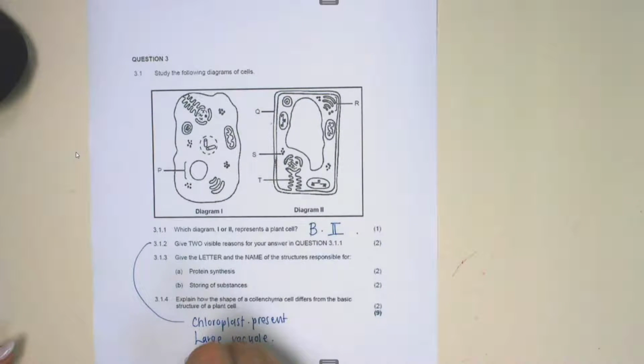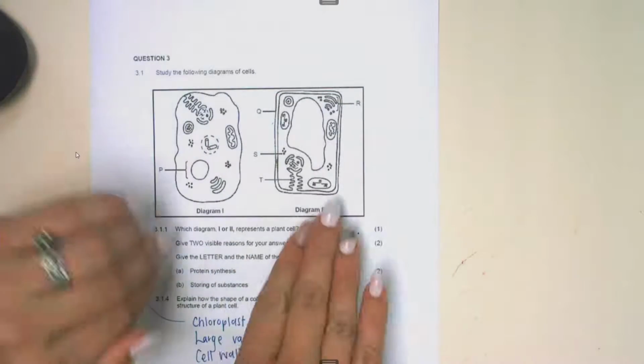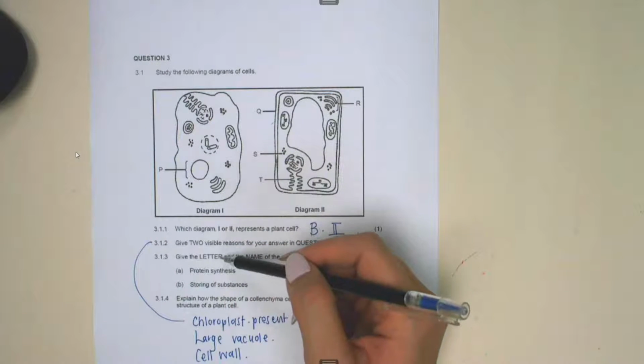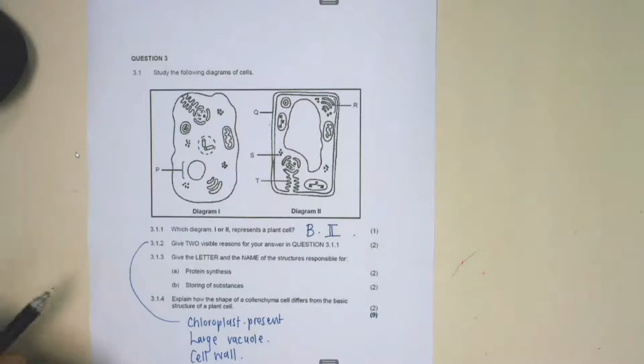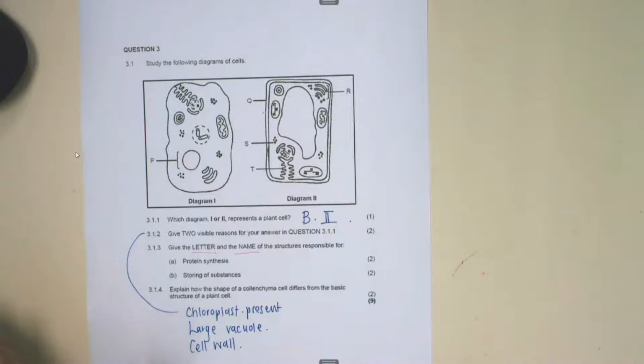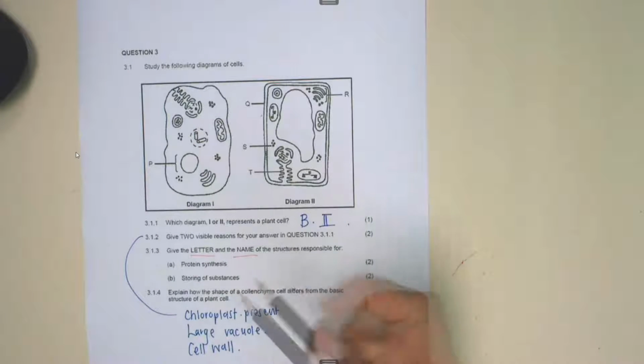So we have a cell wall present, and that is what can be seen. Remember, it must be able to be seen on the picture. Then for question 3.1.3, it says, give the letter and name. So here you have to give both. Please, sometimes we are in a hurry and we only give the letter or only the name. Then you're only going to be marked for the one that you provide. So make sure that you give the letter and the name where the specific thing takes place.